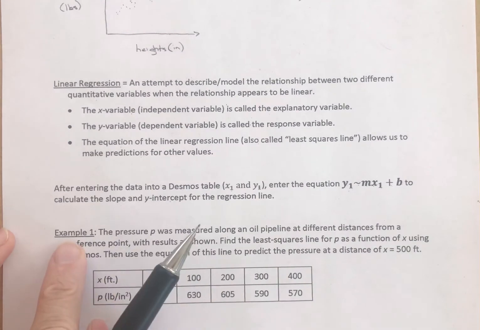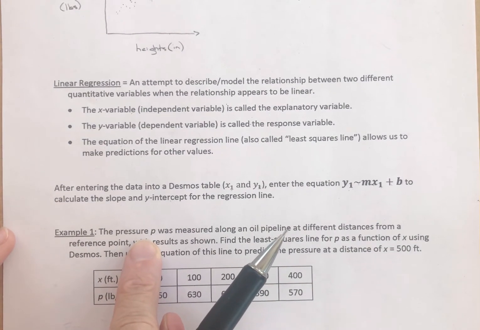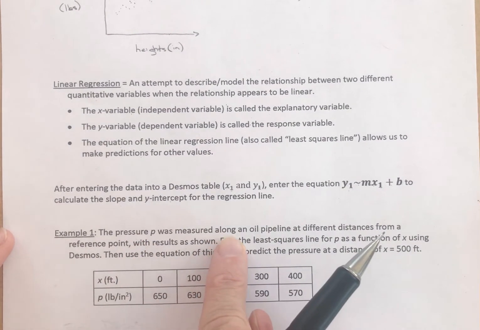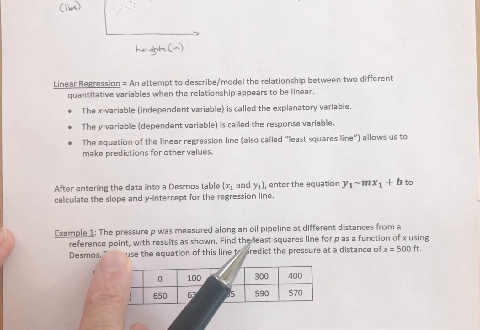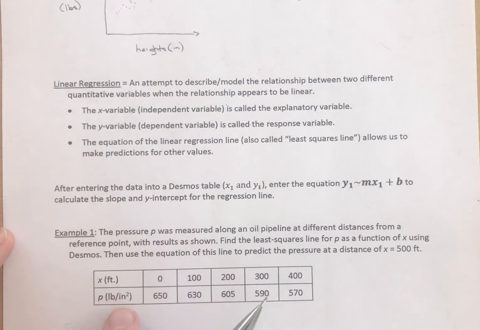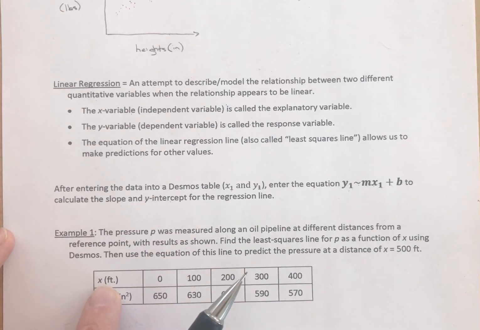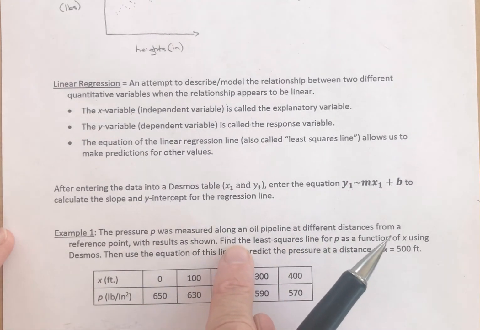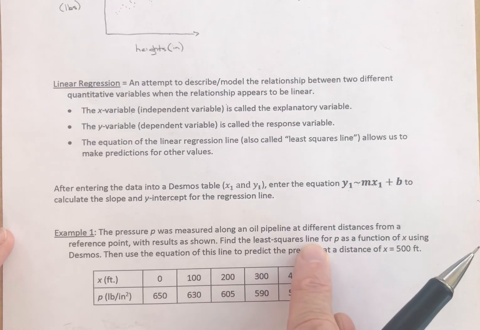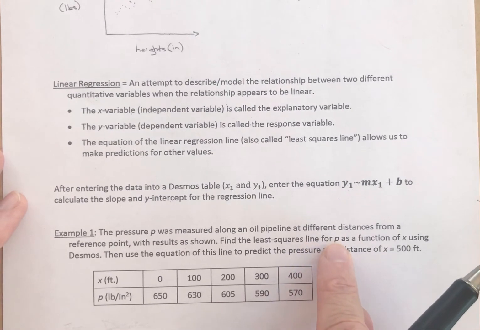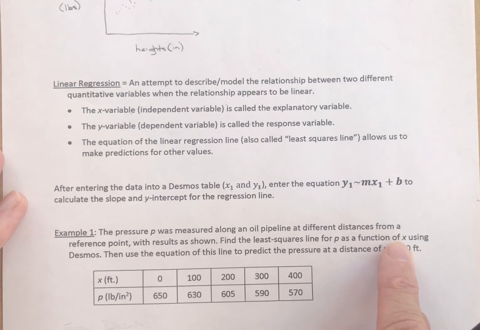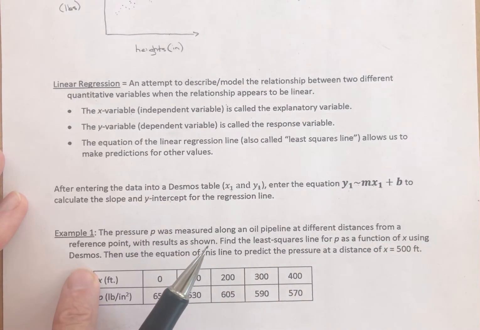So here's my example. The pressure P was measured along an oil pipeline at different distances from a reference point, with the results as shown. So X is, let's first finish this. Find the least squares line, find the linear regression line, find the line of best fit, find the trend line. They all mean the same thing. For P as a function of X using Desmos.